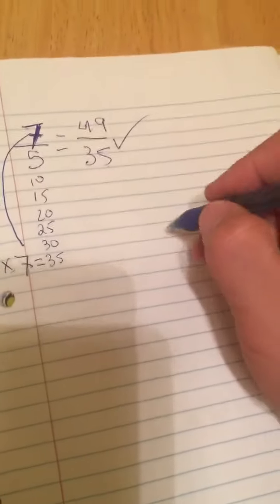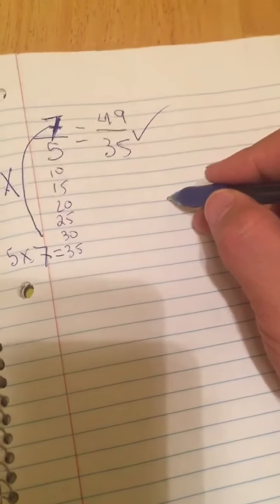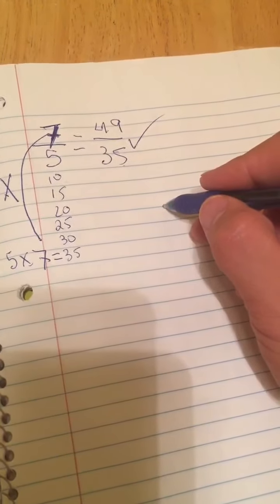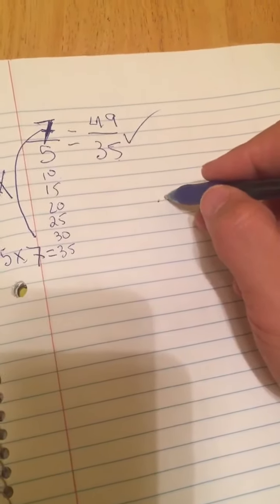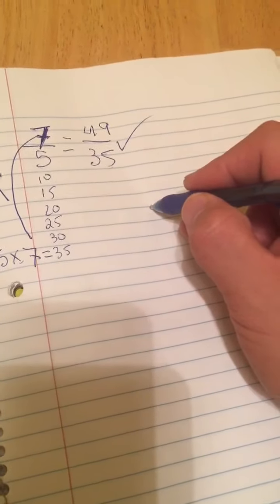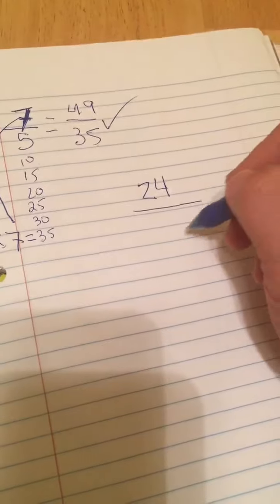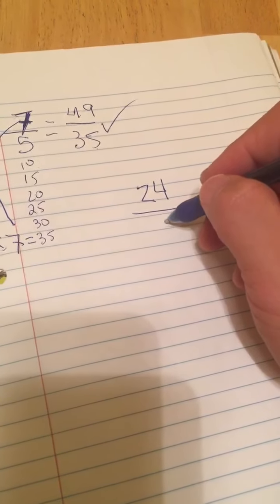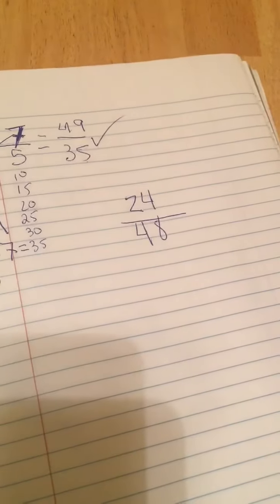This is another example. Which common number divides 24 and 48? And remember, the key word here is lowest.